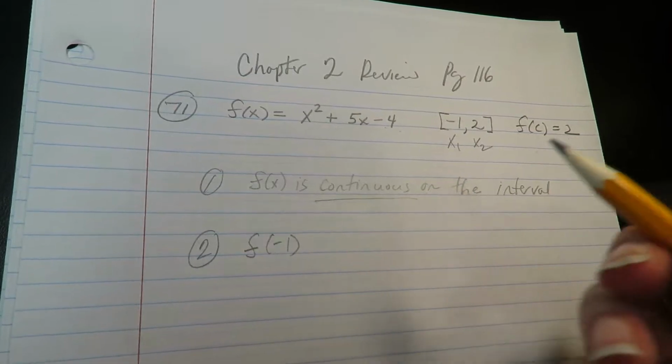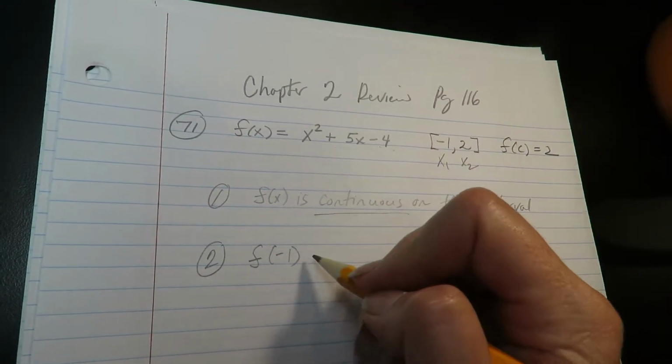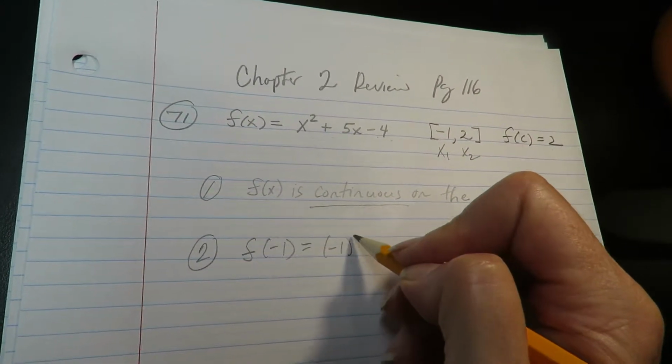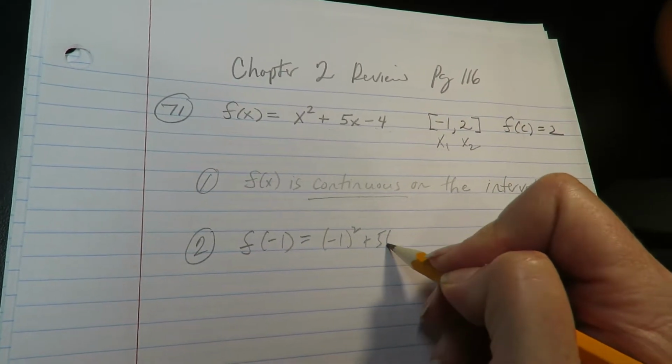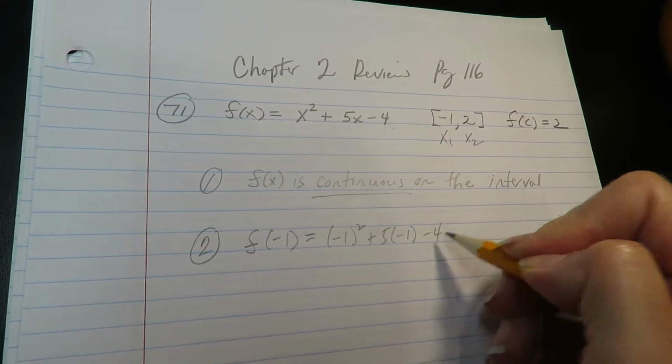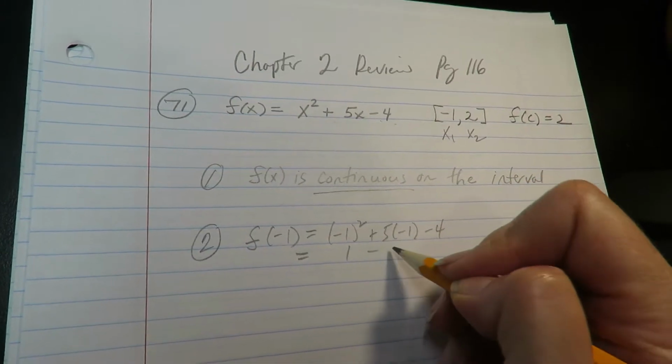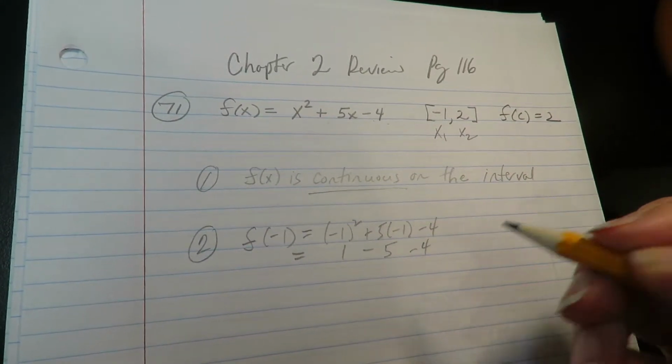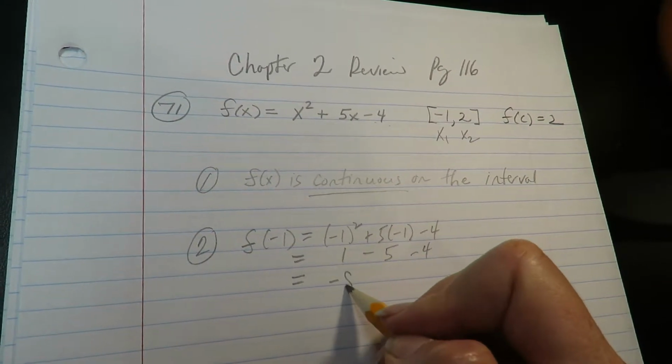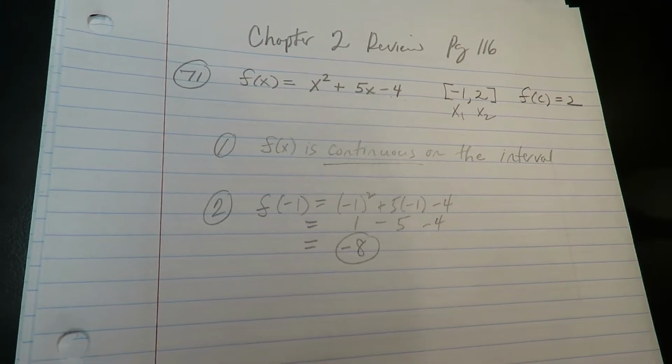All right, so the first input value is a -1. Okay, so that's going to give us out a -8.